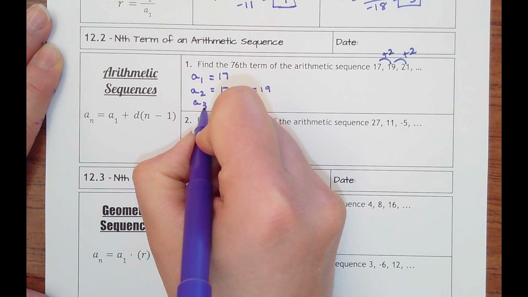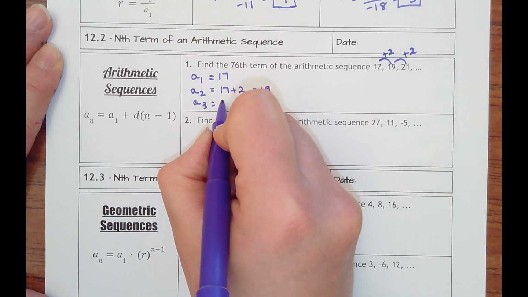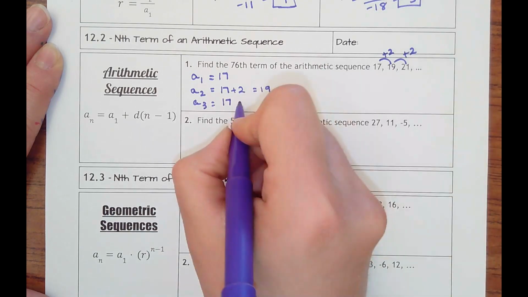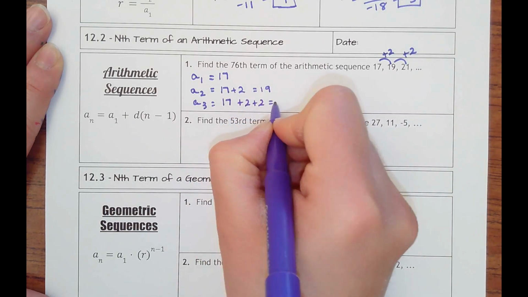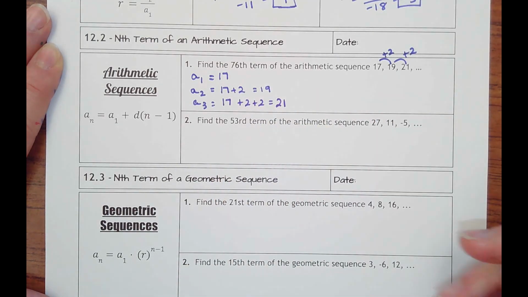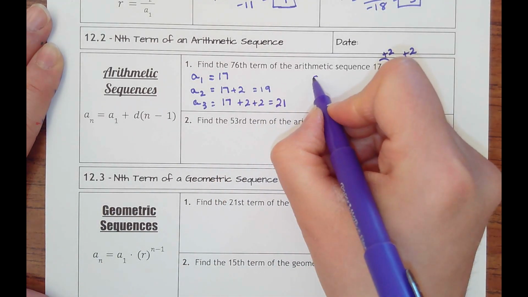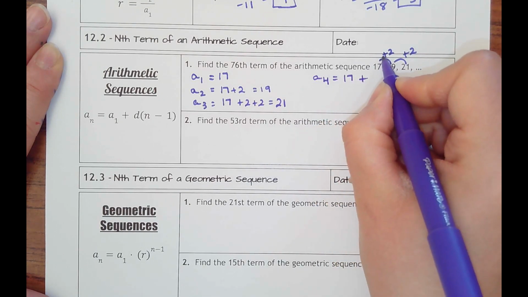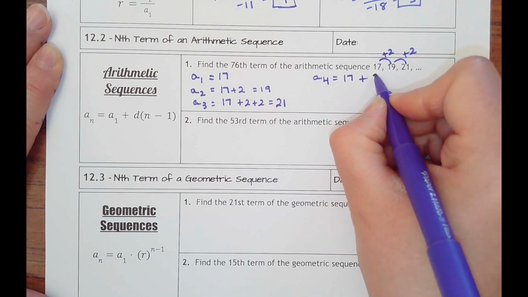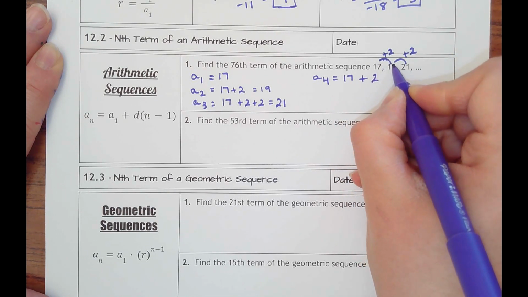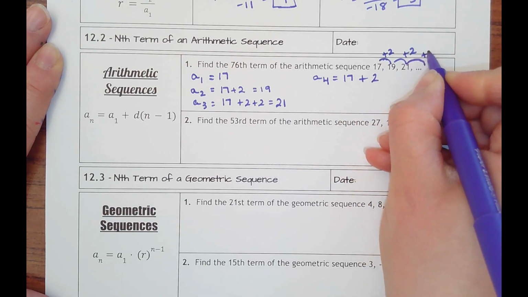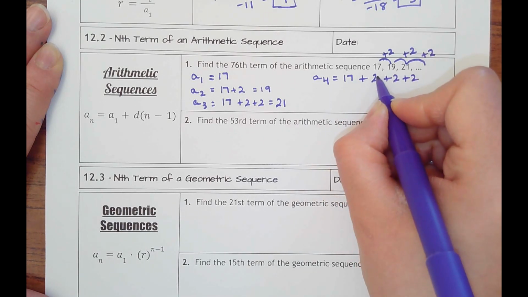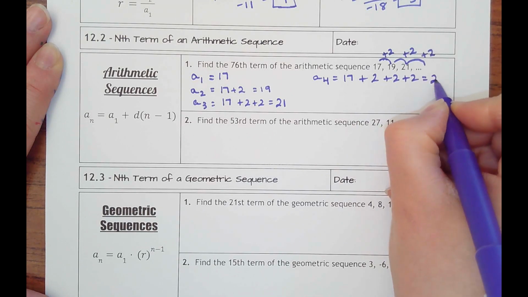A sub 3, the third term, got 21. That means I have to start with 17 and add 2 and then add 2 again. And that would get me 21. So think about a pattern here. If I wanted a sub 4, I would still have to start with my first term of 17 and then add that common difference of 2, but I'd have to add it once, twice, 3 times. And that would get 17, 19, 21, 23.